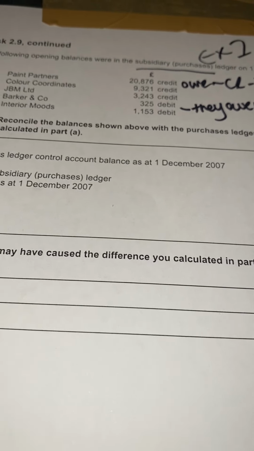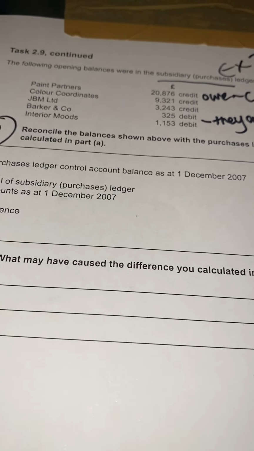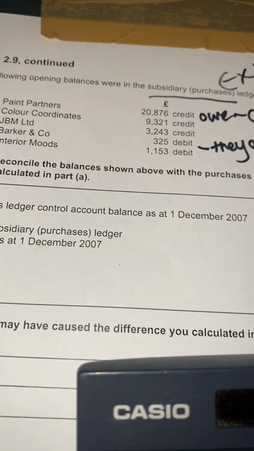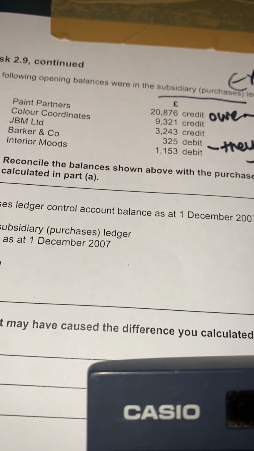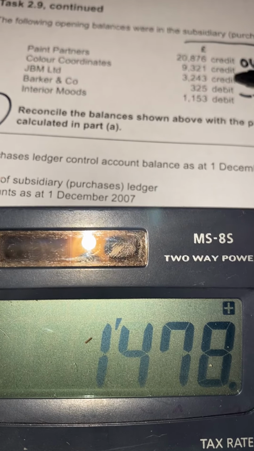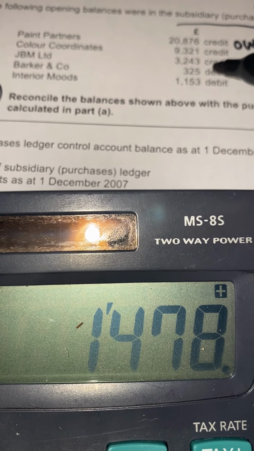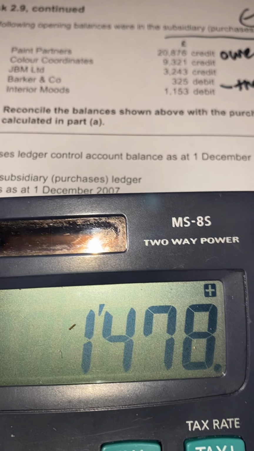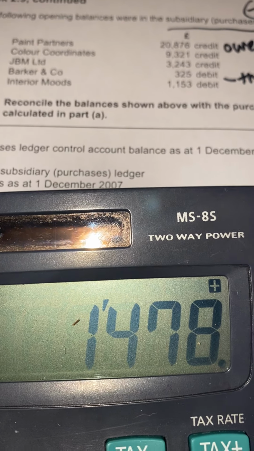So the first thing I would check is if I added up the two items which are debit balances, so 325 add 1,153, that gives me 1,478. If they are on the wrong side of a T account, that would actually affect the T account twice.